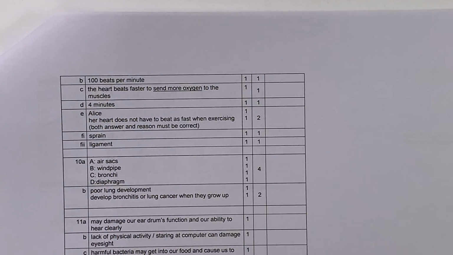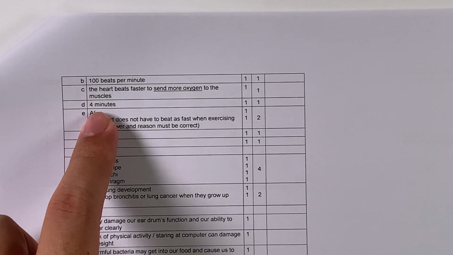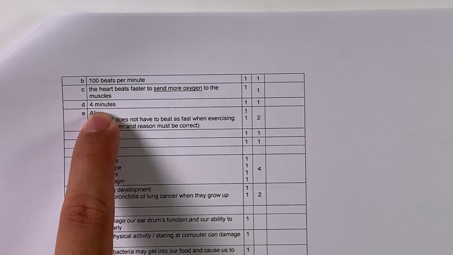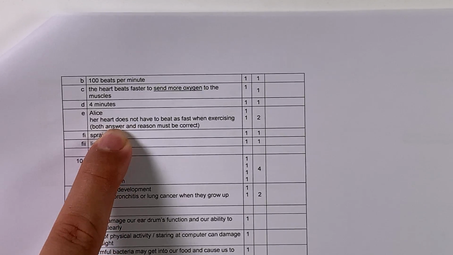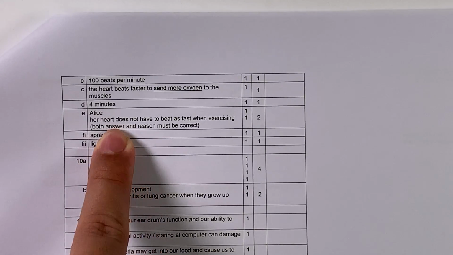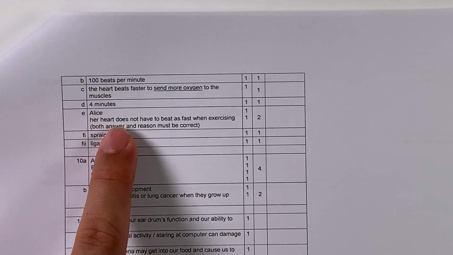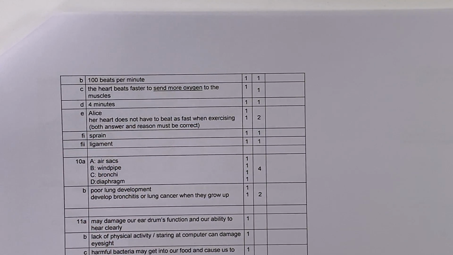Question D, use the graph. Refer back to the graph. You notice that the time taken for Ellie's heart rate to return to normal is about 4 minutes. Who is better at running the marathon? Basically, the person who has a lower heartbeat throughout the whole process, because the person is fitter. So the answer will be Ellie's, because her heartbeat does not have to be as fast when exercising. You have to be very careful with all this.